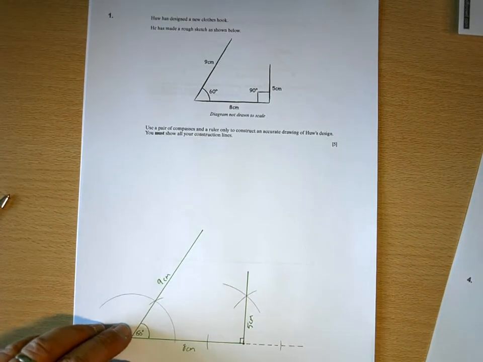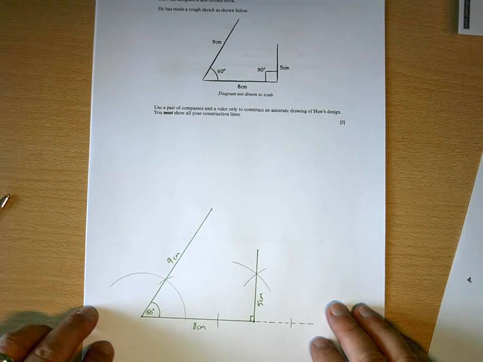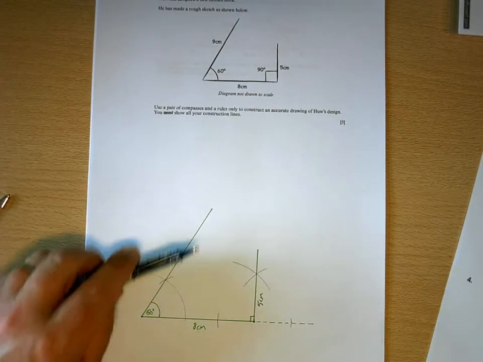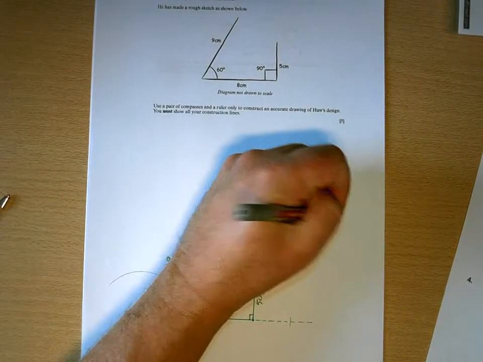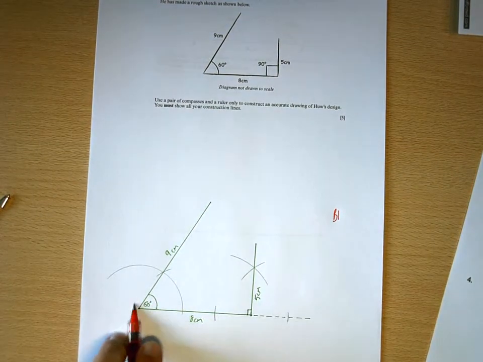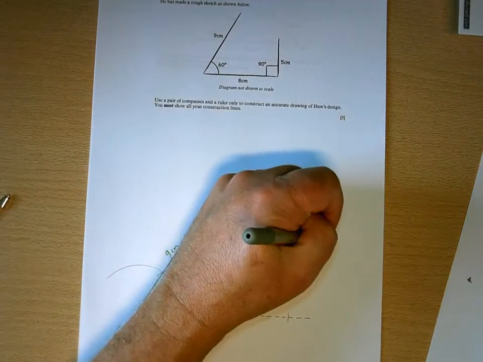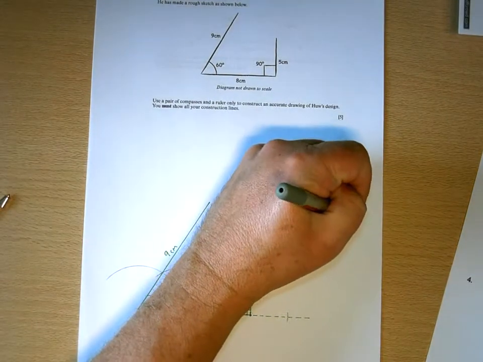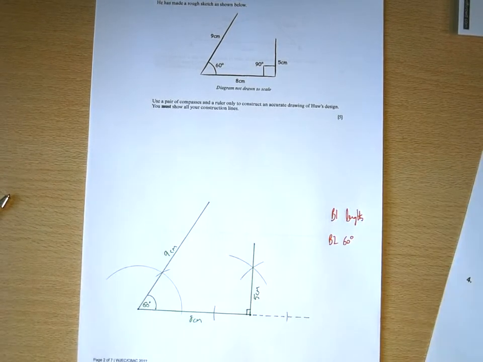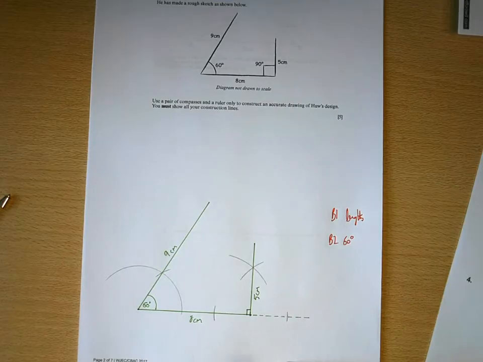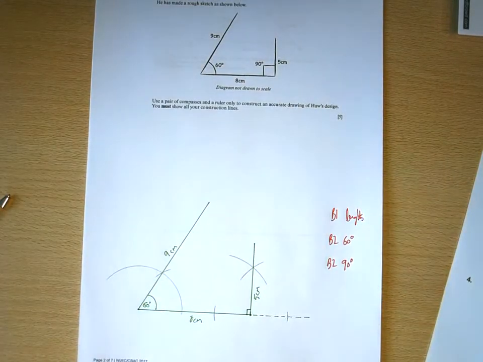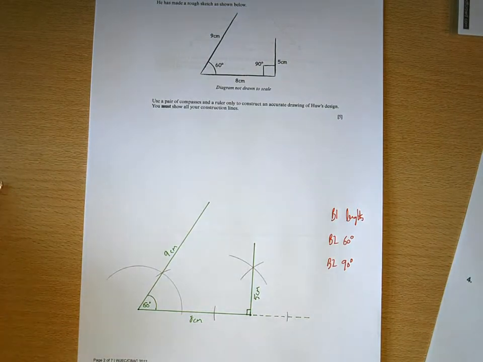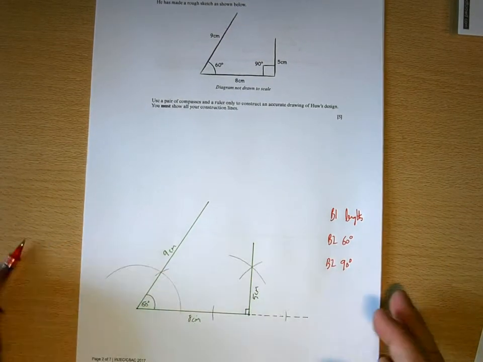So let's just have a look at the mark scheme. So you get 1 mark if it looks like that and your lines are all correctly measured. We'll give you 1 mark. There are 2 marks for the 60-degree angle. So lengths, 60-degree angle, 2 marks, and 2 marks for the 90-degree angle. So that's how the 5 marks are awarded.